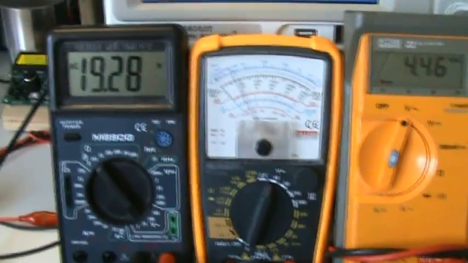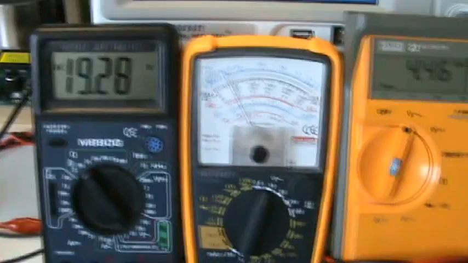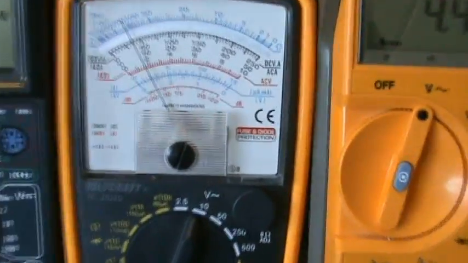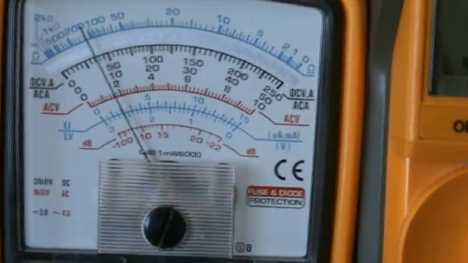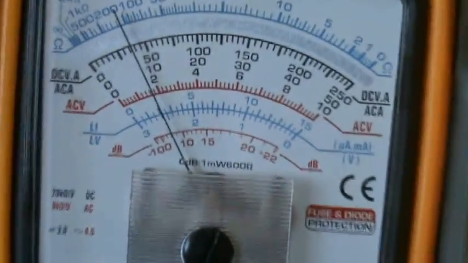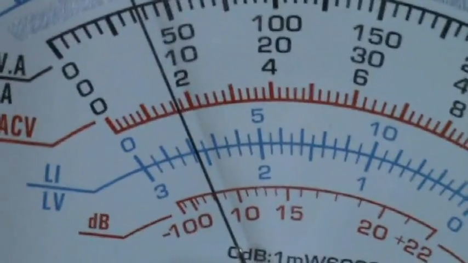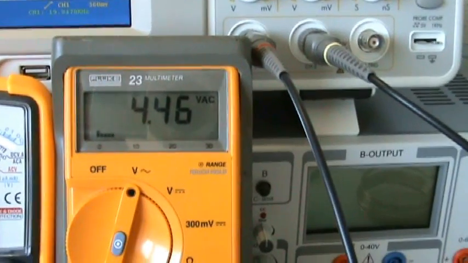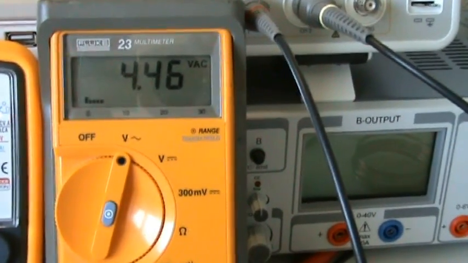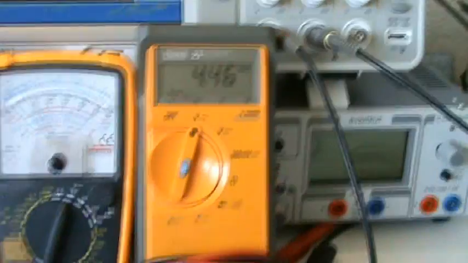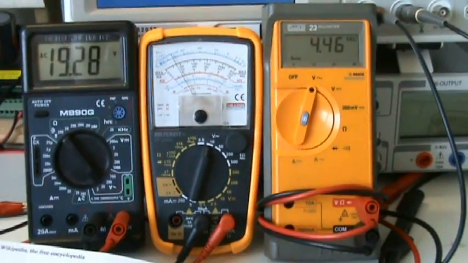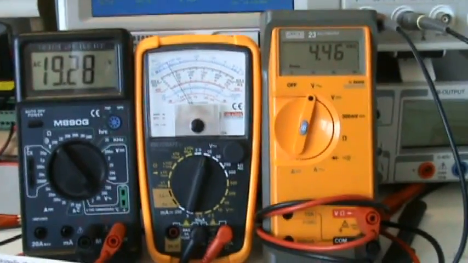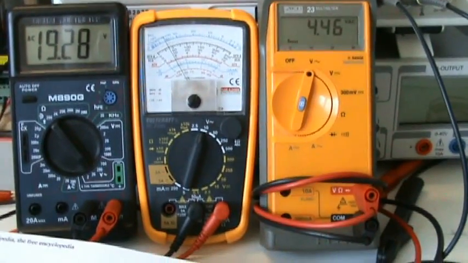The LTPO meter here on the left is displaying 20 volts. The analog meter is displaying something like 1.7 volts instead of the 7 volts, and the Fluke multimeter is 4.4. So they're all three way off, way out of their specifications. So not surprisingly, they deviate.